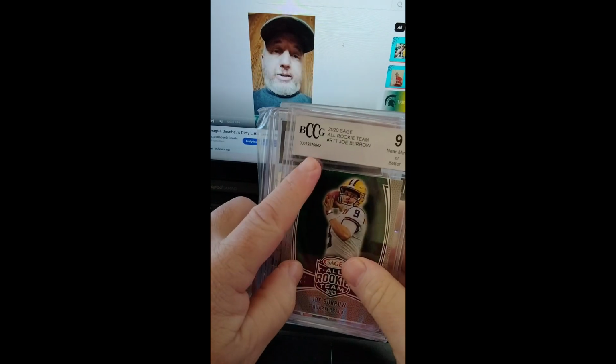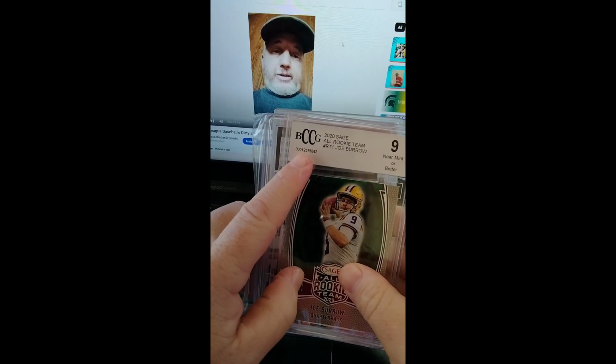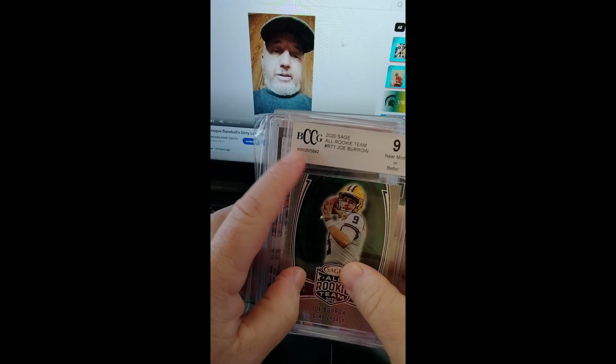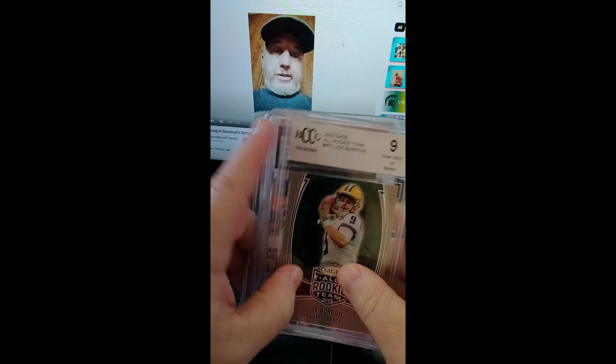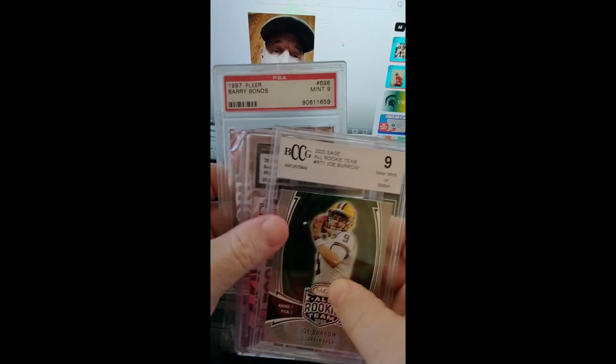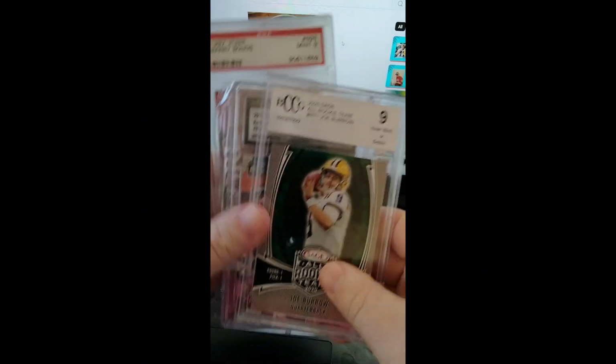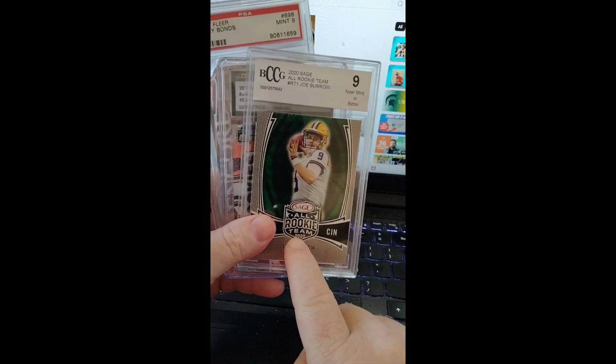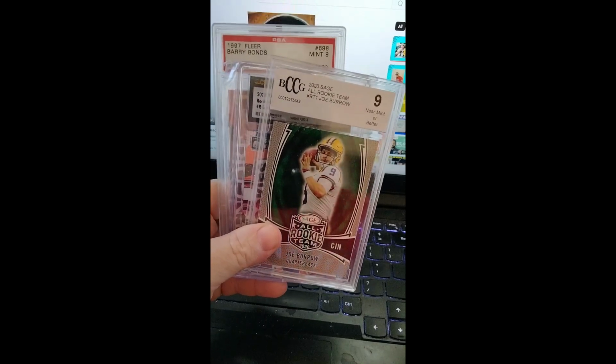Another good note is all these companies come with ID numbers. Anytime you're buying a card, you should be able to go to the website, whether it's Beckett or PSA, look up these ID numbers and verify that it is the actual card. In today's modern age, we got so many scams.